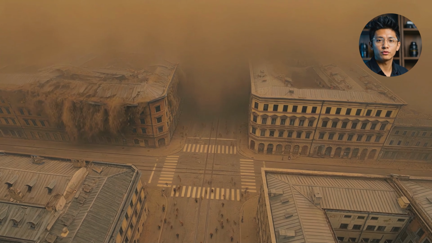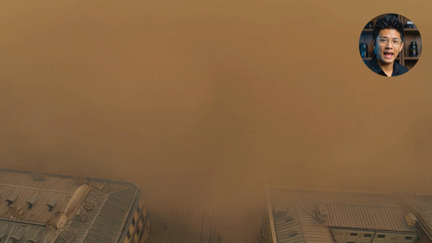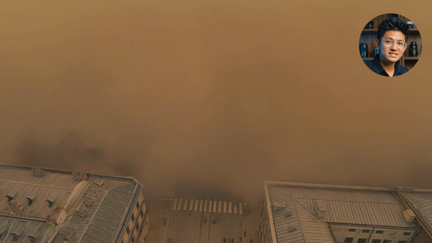I love what Influencer Studio created here. The destruction looks incredibly realistic, and you can even see people running in the streets. This is awesome. Let's move on to scene 6.